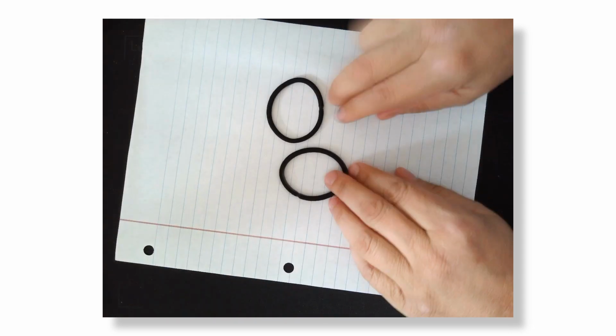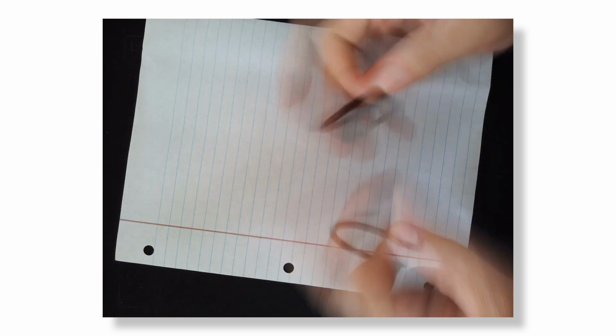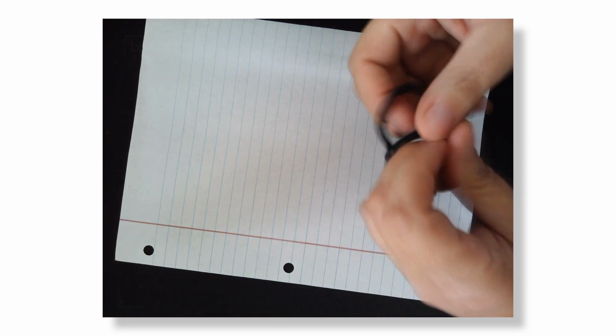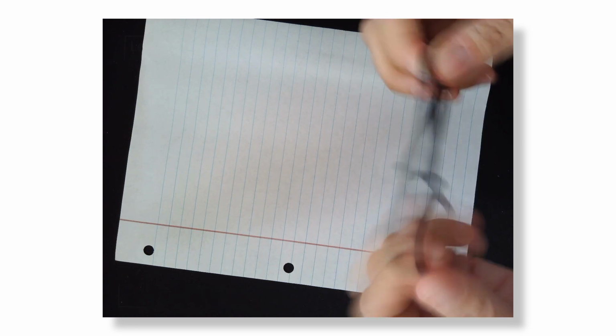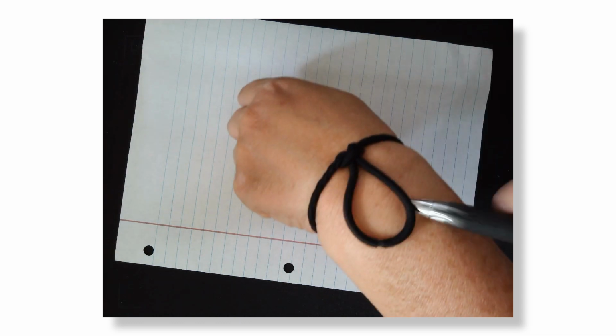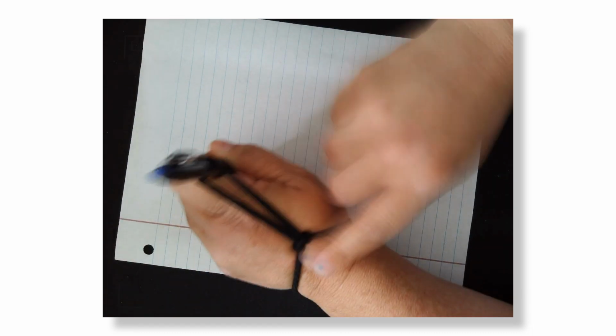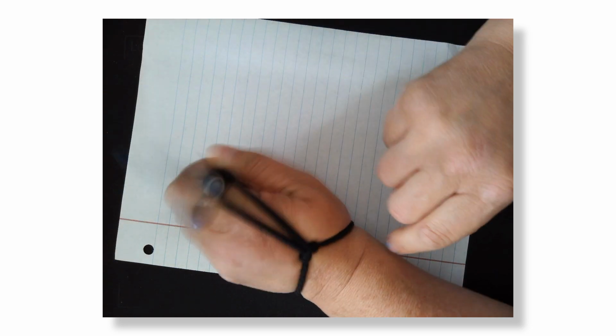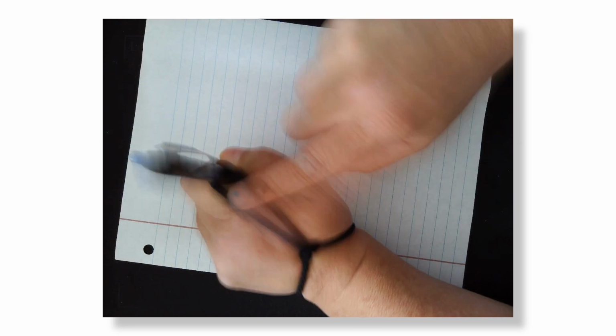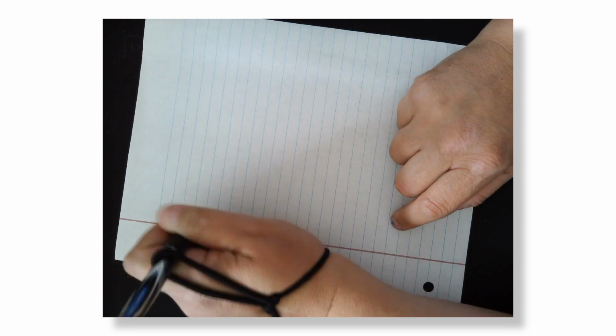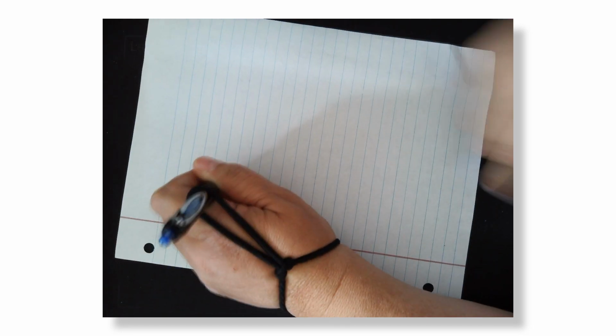So here's a set of hair ties. All I'm going to do is loop them together. One piece goes on their wrist, and the other piece goes across, and this helps the student get sensory input from the rubber band. As they move the pen, this tightens and loosens, but it also keeps their hand in position for writing.